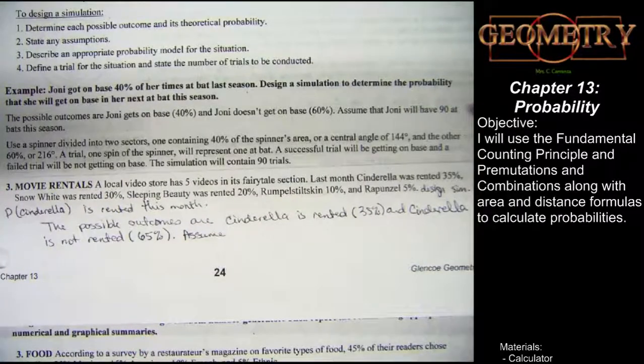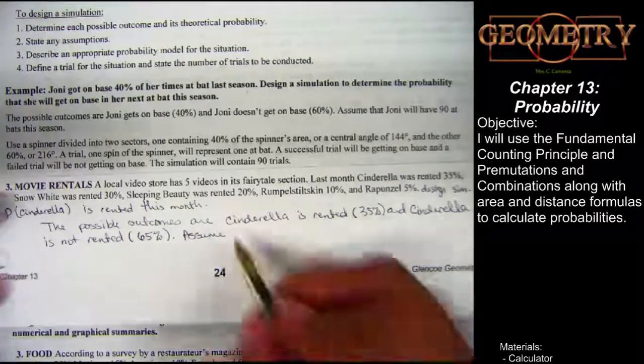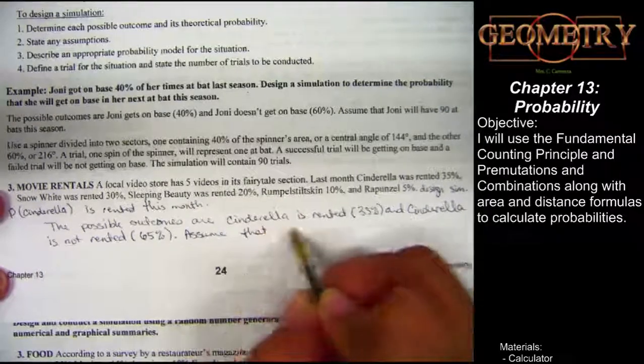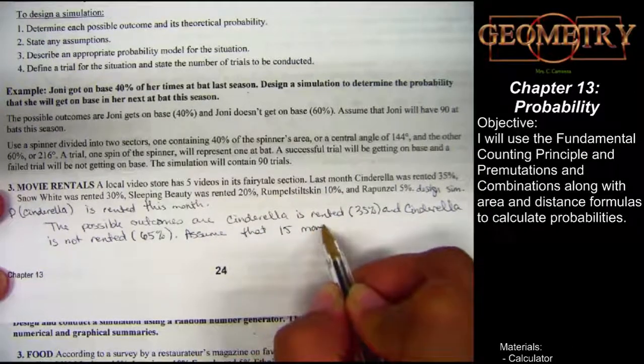Now here it said, in our baseball example, that Joni was going to be up to bat 90 times. Since we're talking about movie rentals, we should assume that the movies are rented some number of times. How many movies are rented? Make up a number. 15. Assume that 15 movies are rented.